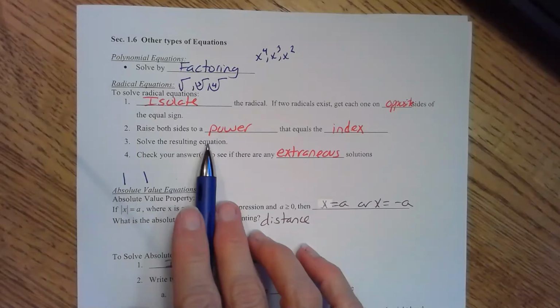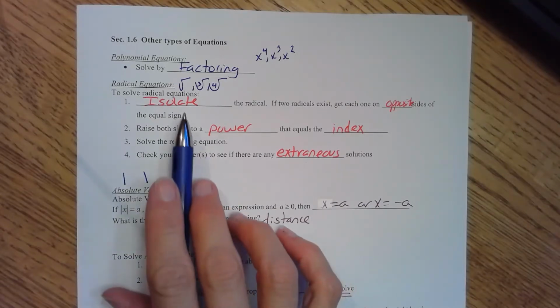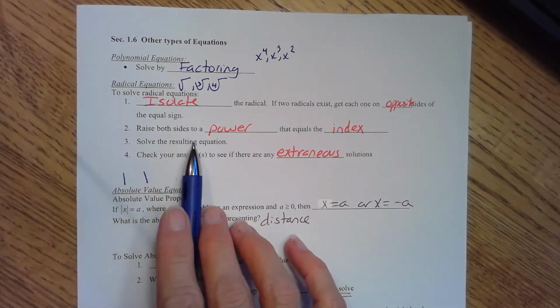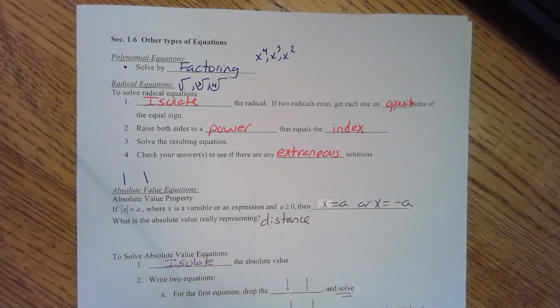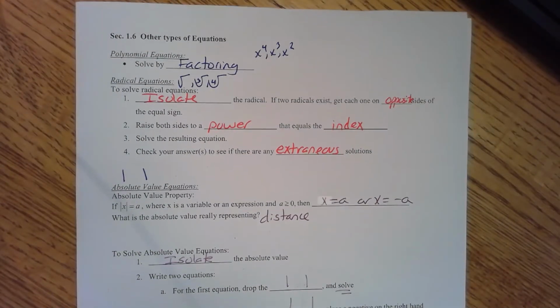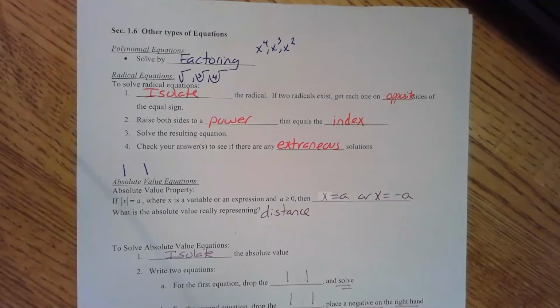Then you're going to solve the resulting equation, but now you've changed a radical equation into possibly a linear or quadratic equation. So you need to make sure you check your answers to see if there are any extraneous solutions. Extraneous solutions are solutions that work with linear and quadratic, but not with radicals.